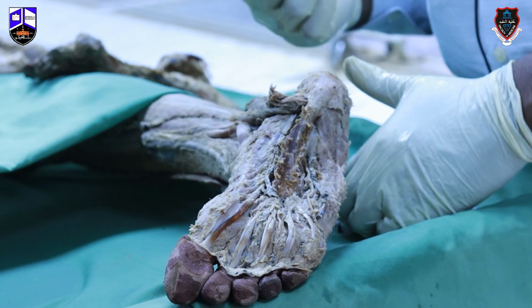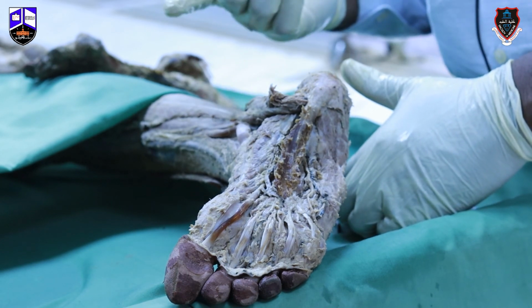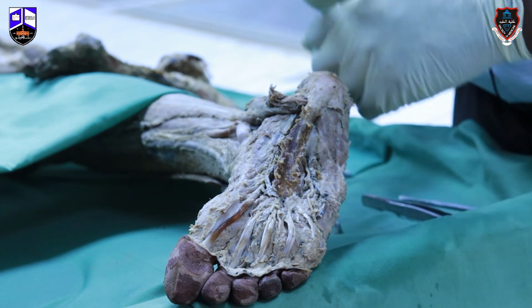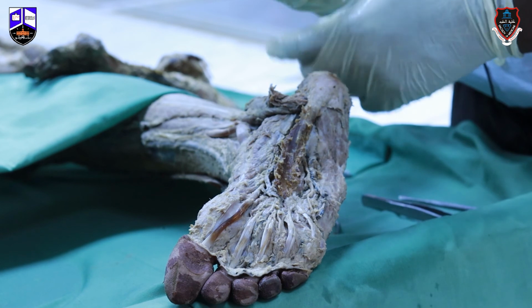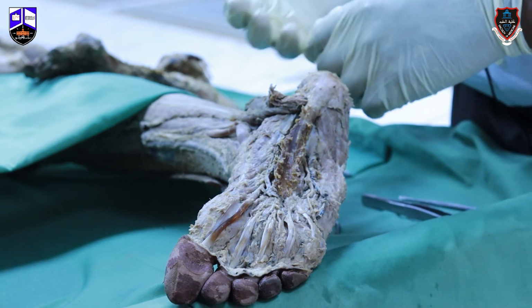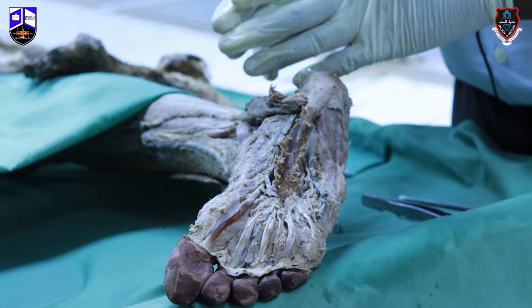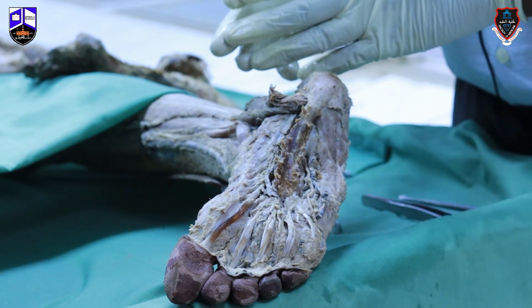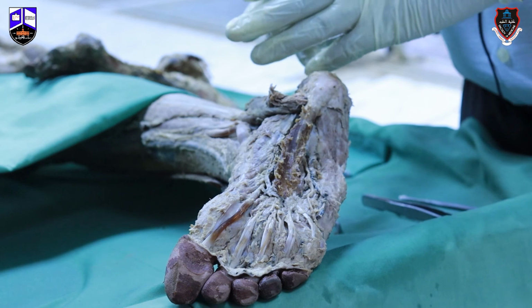The second one discussed the anteromedial compartment of the thigh, femoral triangle and subsartorial canal. The third one discussed the gluteal region and posterior thigh, popliteal fossa. The fourth one covered the leg and the knee joint, and this is the last one discussing the foot.